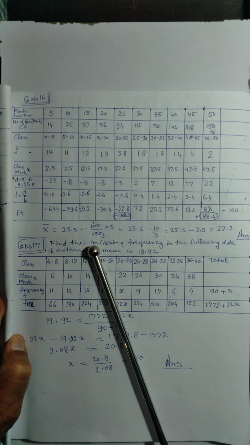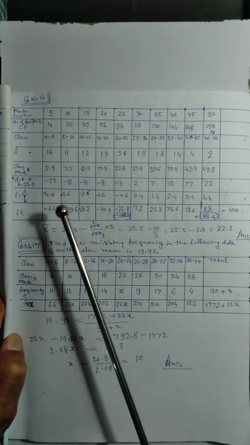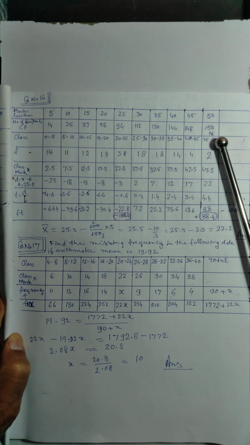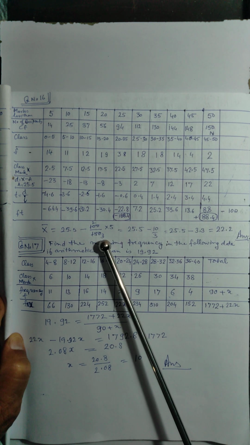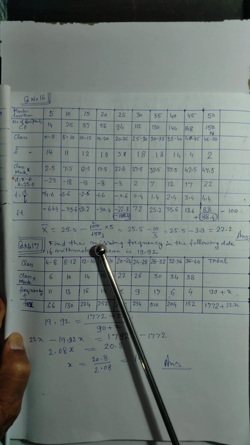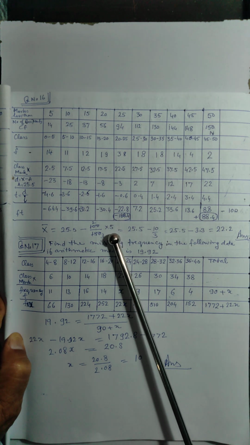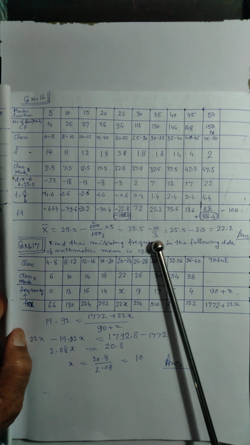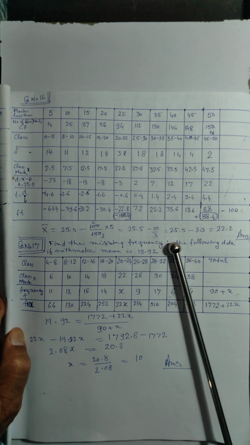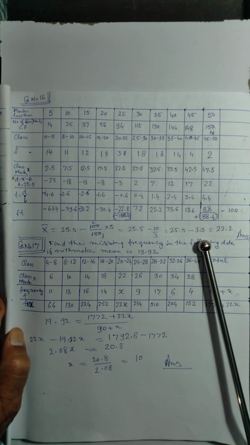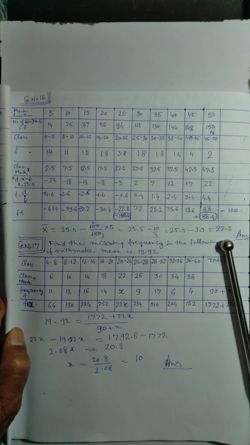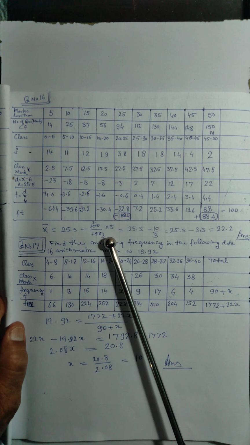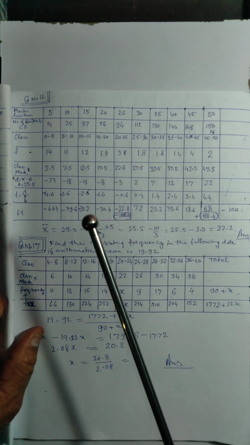What is 150? That is your summation of the frequency column. Here the total is already given and I have written it here. So 100 divided by 150 into 5, where 5 is the class interval. So 25.5 minus 10 by 3, 25.5 minus 3.3, that is 22.2. And it is your mean and it is the answer of question number 16.